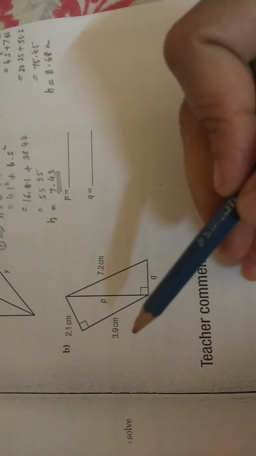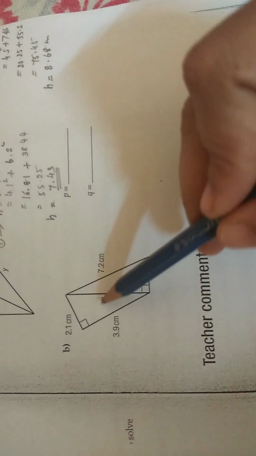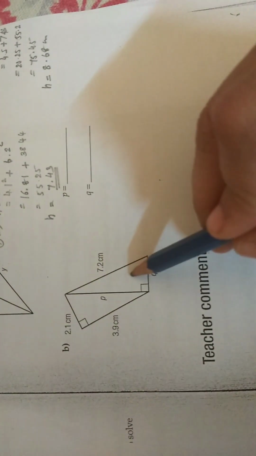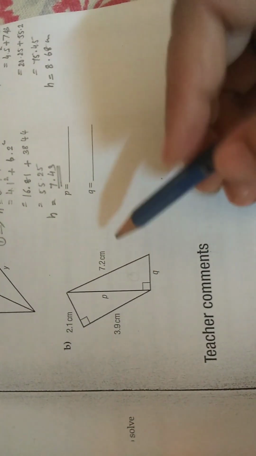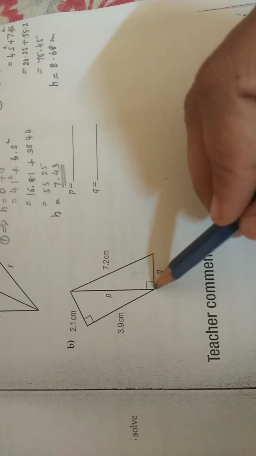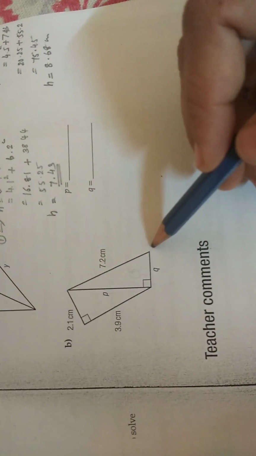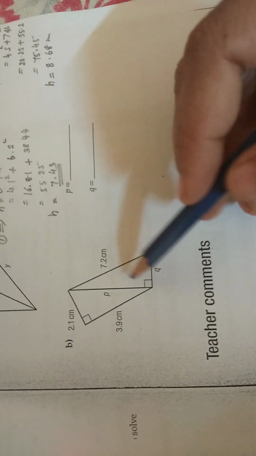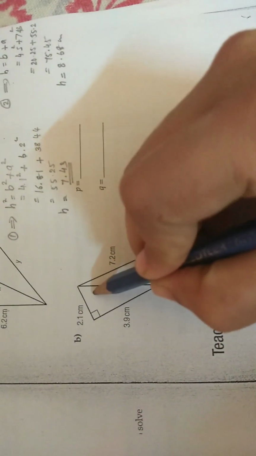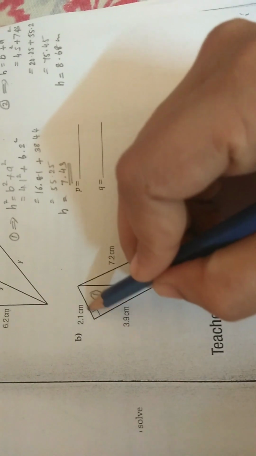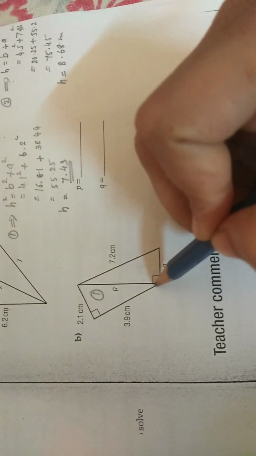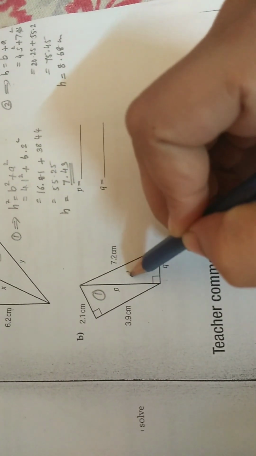Now next one. The last one. So again we have two triangles. Which one can we choose first? For example, I say this one is first. Look what all information is given. We don't know the base and we don't know the height. Only hypotenuse is given. So we cannot choose this as the first one. This is the first one because two pieces of data are given. Okay. So this is the first triangle. This is the second triangle.